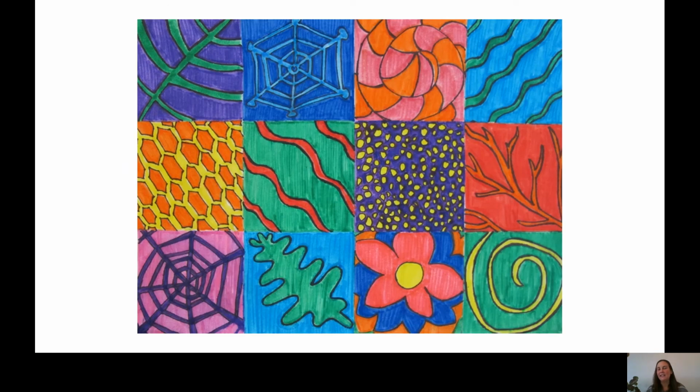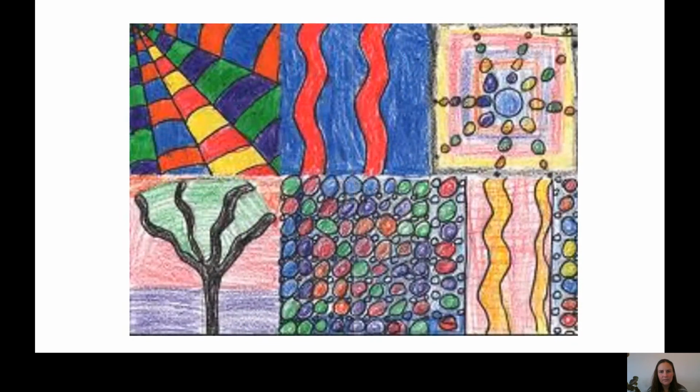You might be able to recognize a spider's web. There's the honeycomb pattern, some flowers and leaves and branches in there. And again, the packing pattern you can see there, the explosion pattern at the top right, and some meandering patterns. I'd be really interested to see what patterns you can find in your local area, looking outside your window.